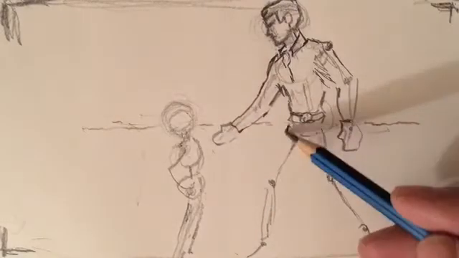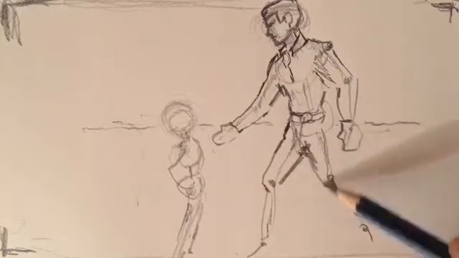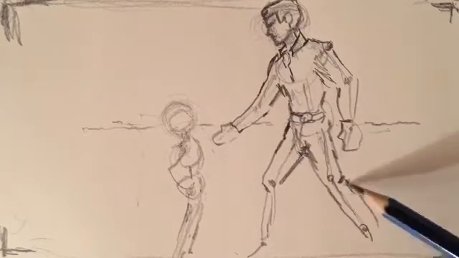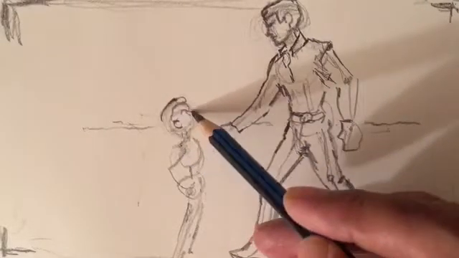It's going to be much easier to lay this down because you already have those lines that guide you, that you already laid down: the swing, the posture, the movement of the figure.